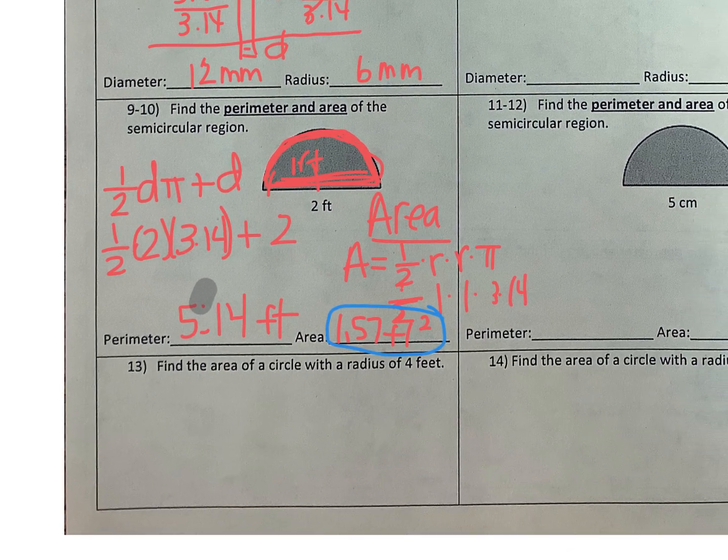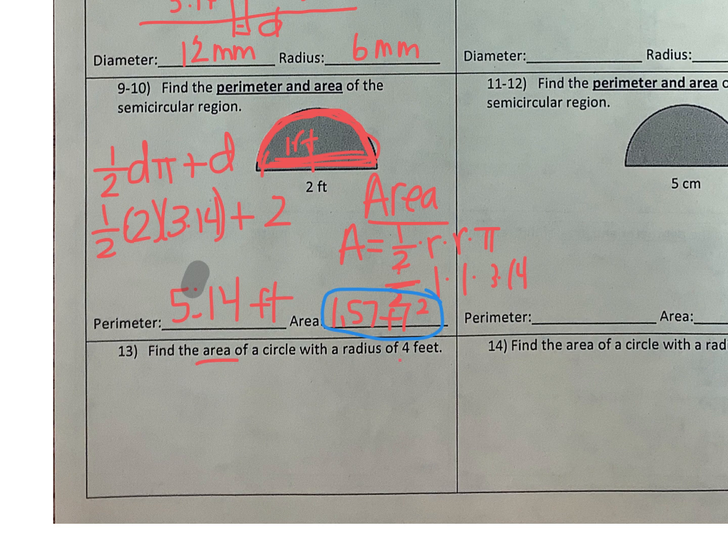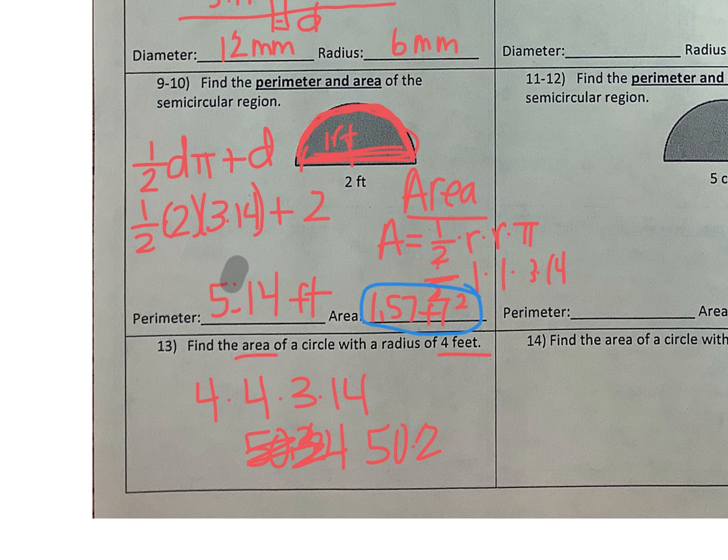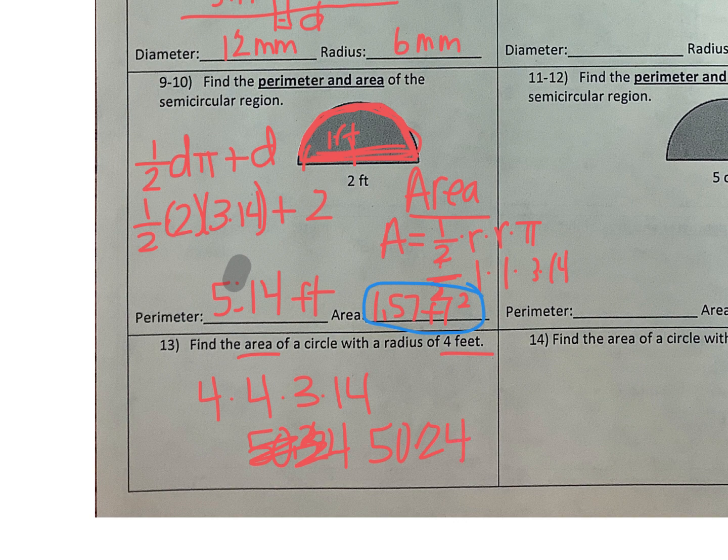Let's see, the last one should be easy to find the area. If the radius is 4, radius times pi, and your answer is 50.24 feet squared.